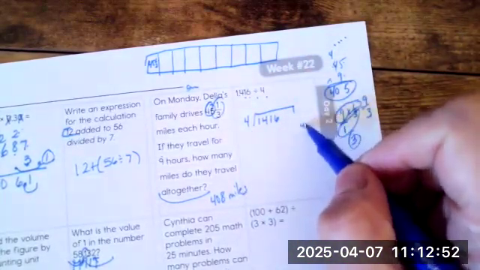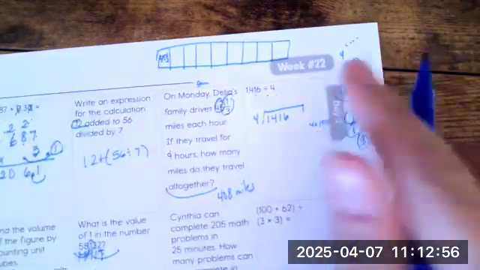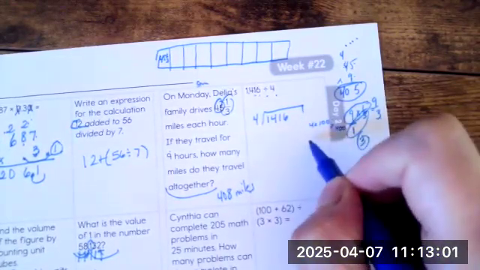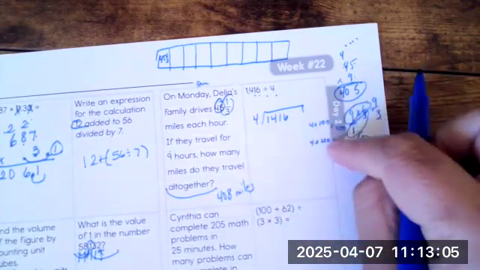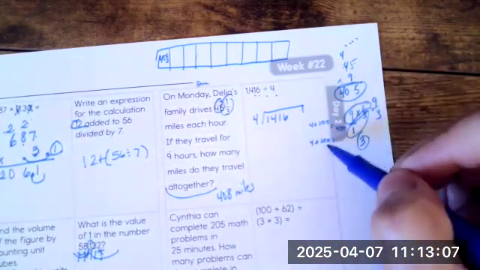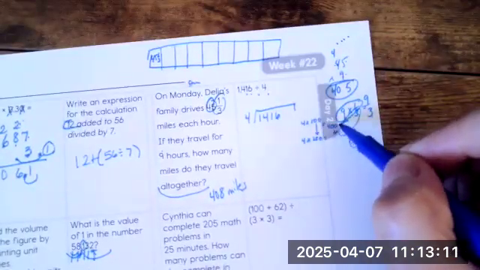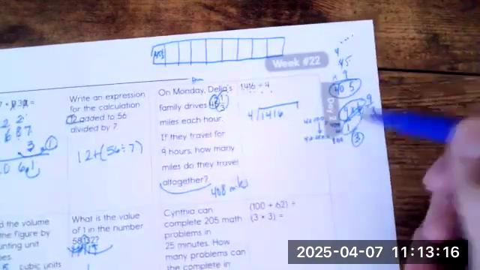I know that we're trying to get as close to 1400 as possible. I know that 4 times 100 equals 400. I know that 4 times 200 is just doubled. This 100 plus 100 gives me 200, so if this number gets doubled, this number gets doubled. So 400 plus 400 is 800, okay?